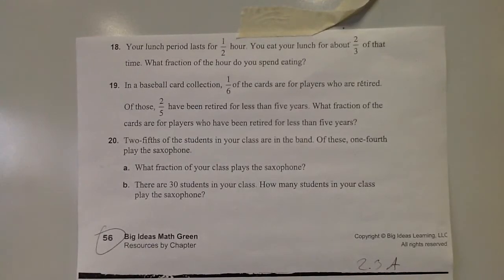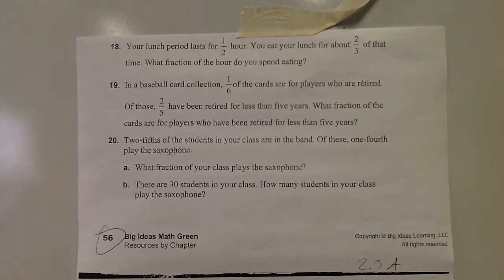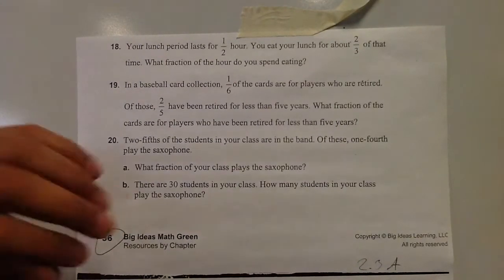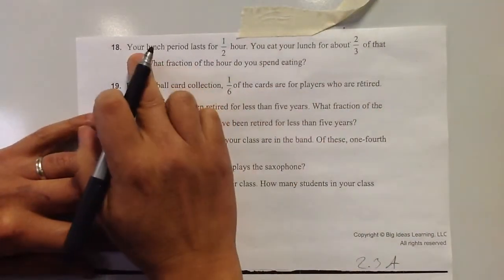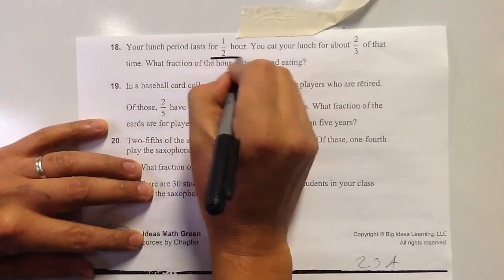Alright guys, this is the second round of videos on how to solve these word problems. This is from 2.3a, and again, you should solve it and then watch it, and if you're stuck, then watch it and then solve it. Now guys, we're looking for keywords and conceptually understanding what is going on so we can write an equation and solve it. Your lunch period lasts for 1/2 hour.